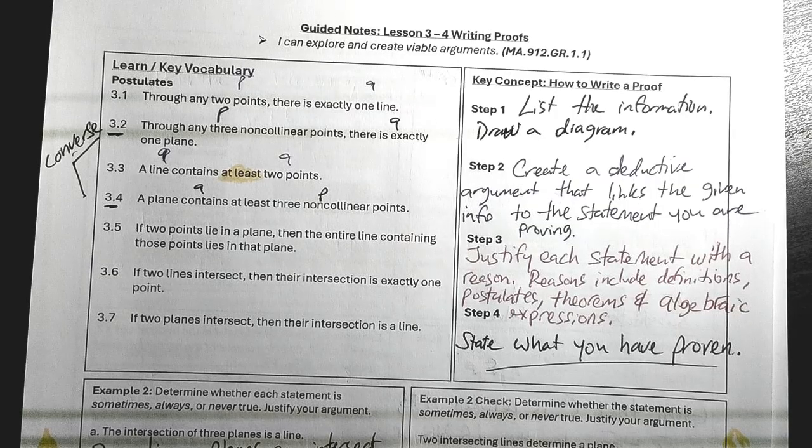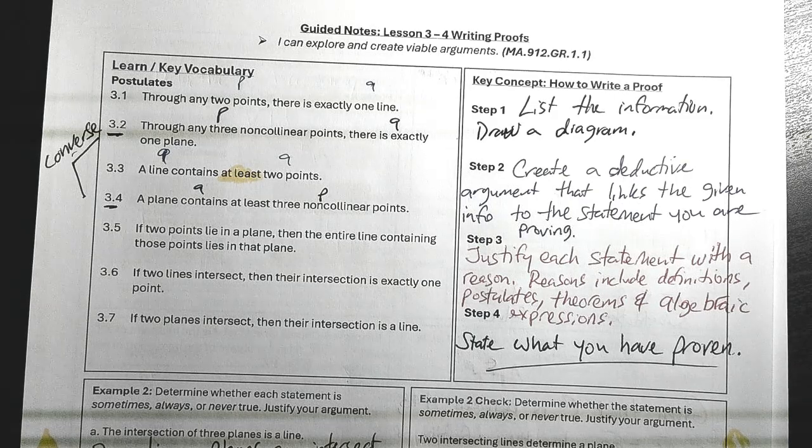Excuse me. 3-5: if 2 points lie in a plane, then the entire line containing those points lies in the plane. 3-6 says that if 2 lines intersect, then their intersection is exactly 1 point. And 3-7 says if 2 planes intersect, then their intersection is a line.